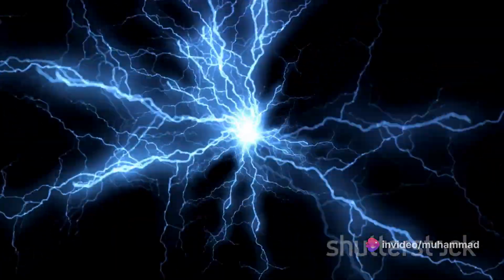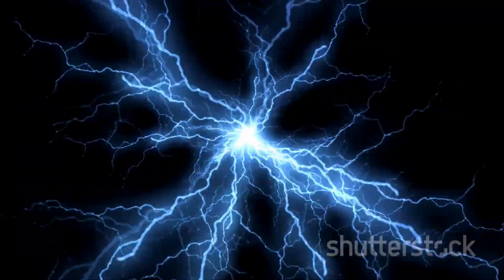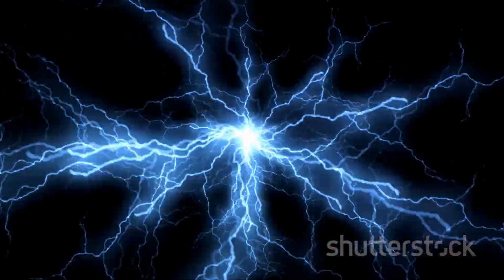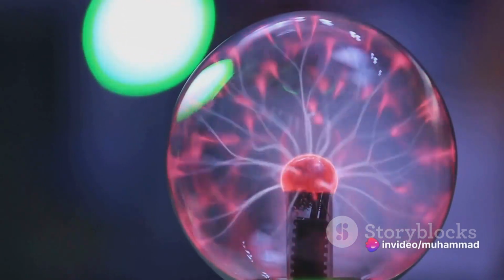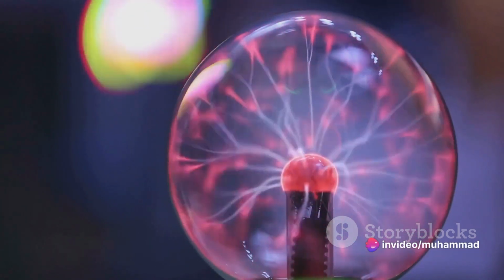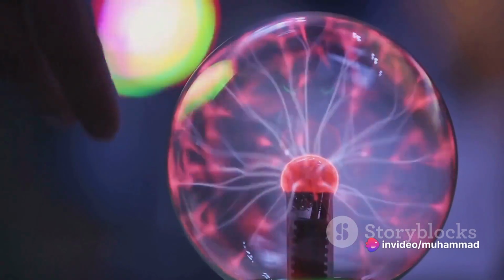Next, we have current, denoted by I. Current is the flow of electric charges, usually electrons, through a conductor. It's measured in amperes. Current represents the rate at which voltage causes electric charges to move through a circuit.